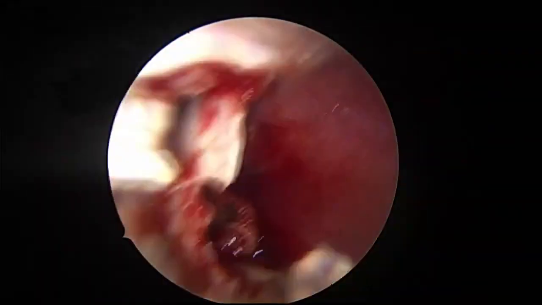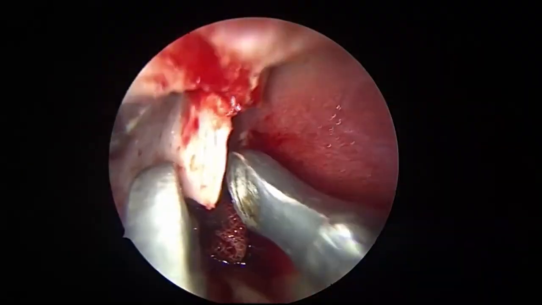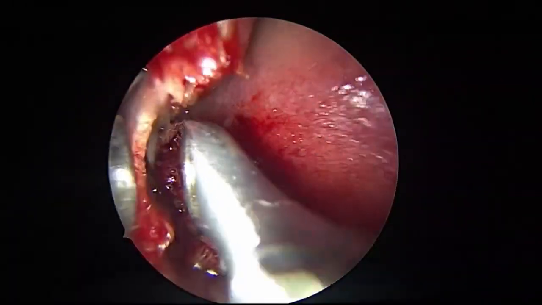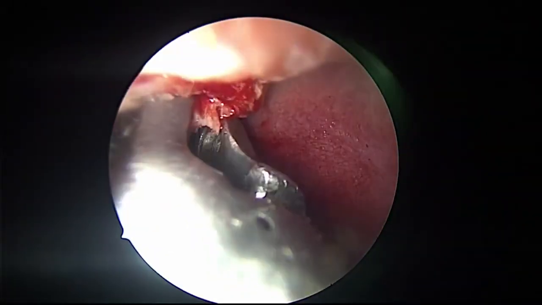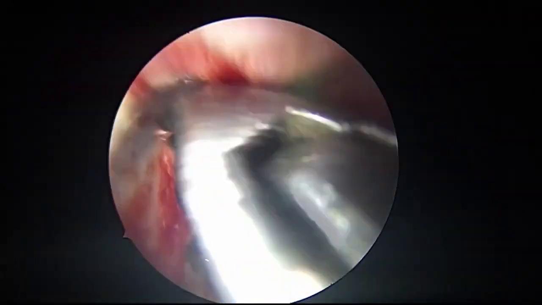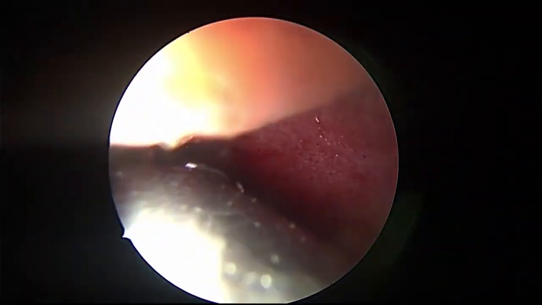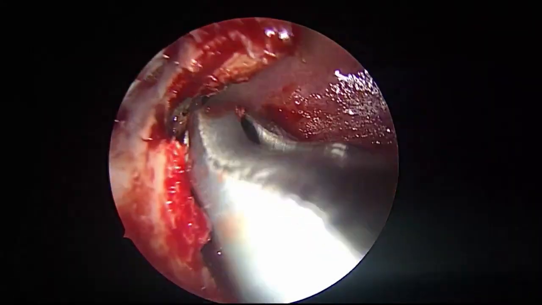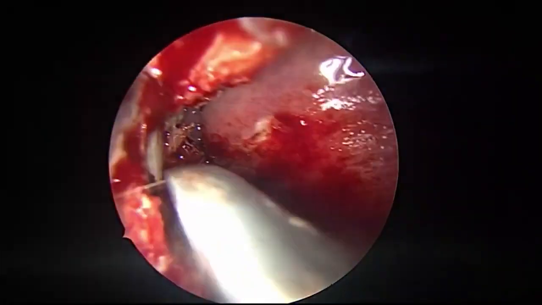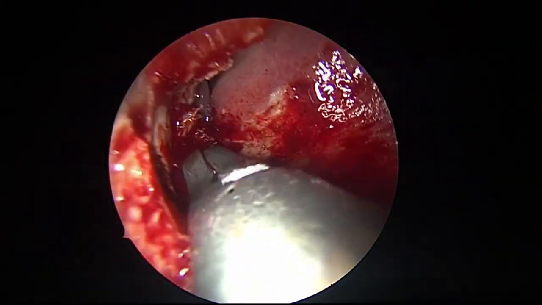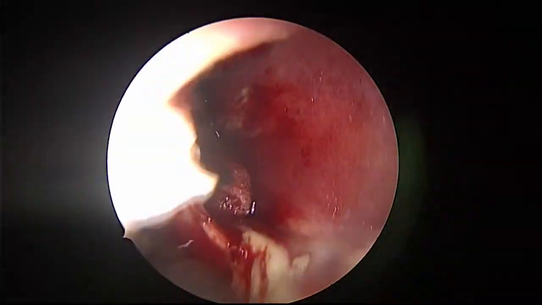This bone, once we remove, will take you inside the maxillary sinus head on. Okay? Thin bone can be punched with a Luc. See what is there behind this, the nasolacrimal duct.